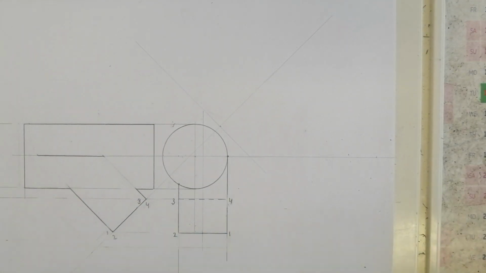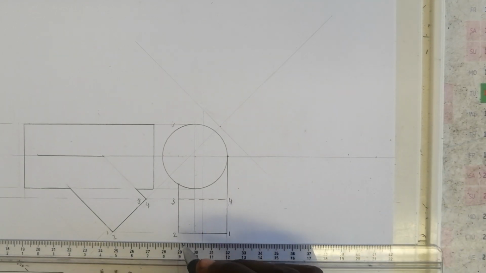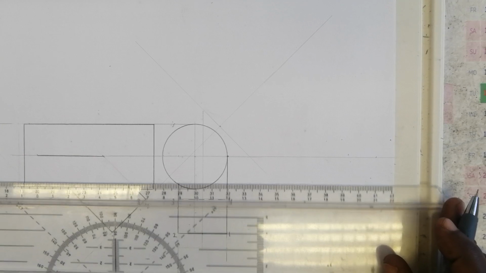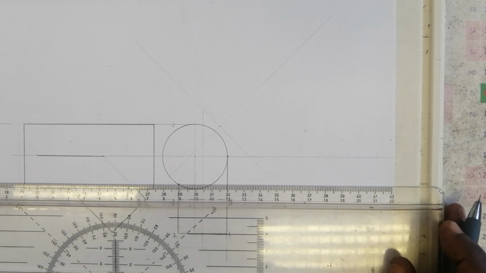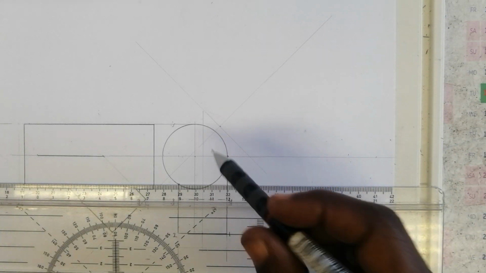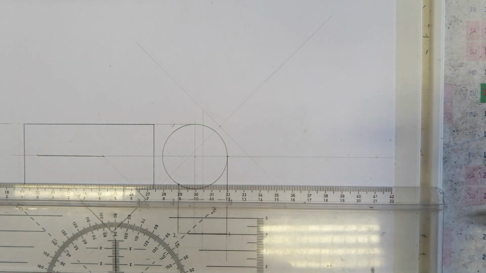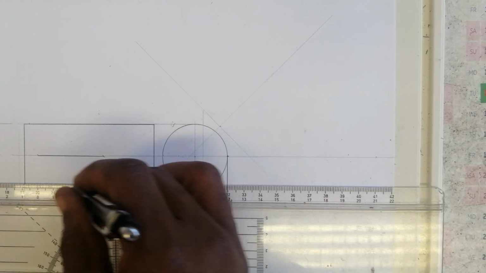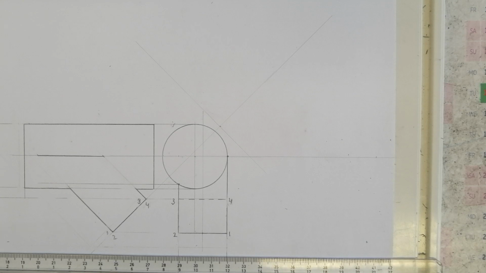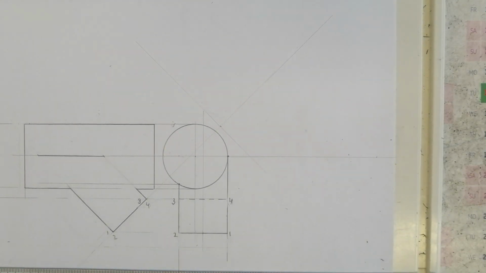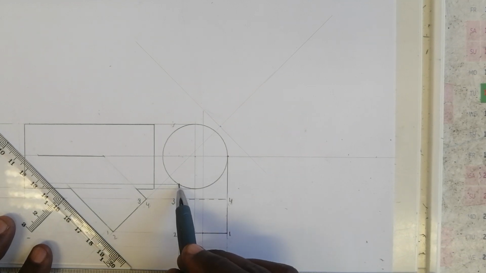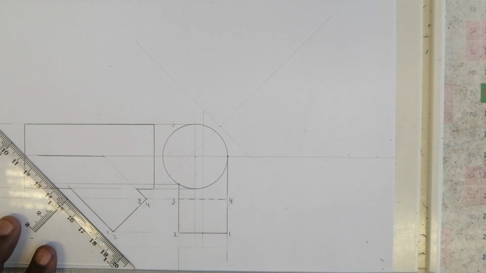Now let's get the intersection of this point. 2 goes up to there, intersects the circumference, then we can bring it now. 2 is here, you see 2 is here, intersect with the circumference, I project horizontally.